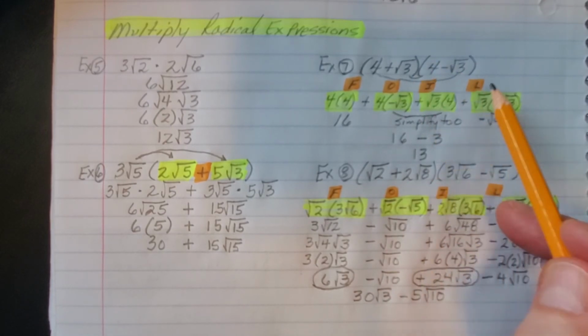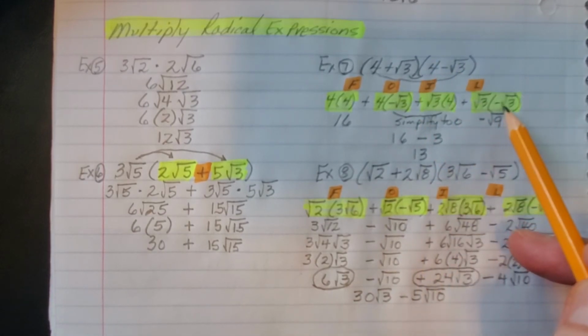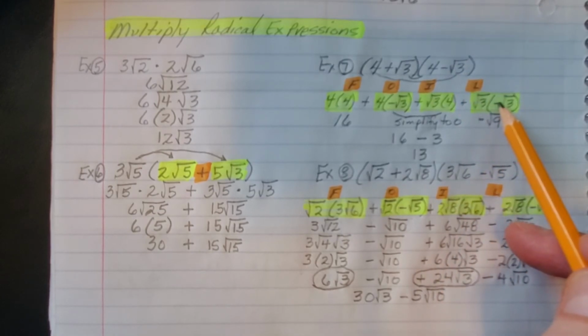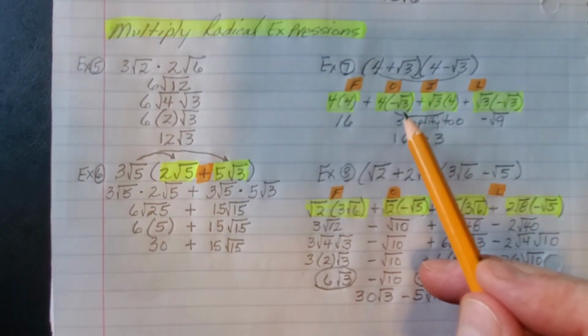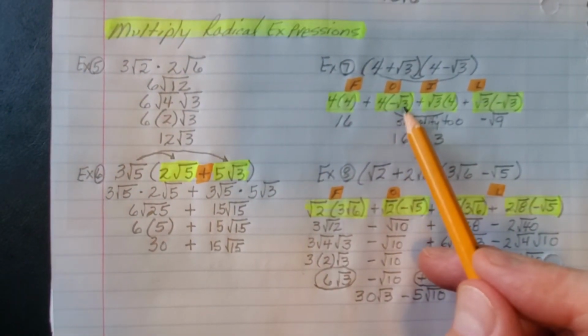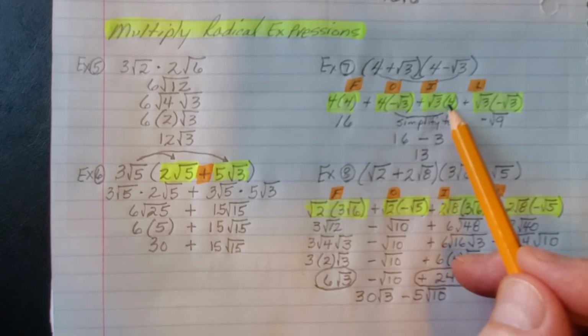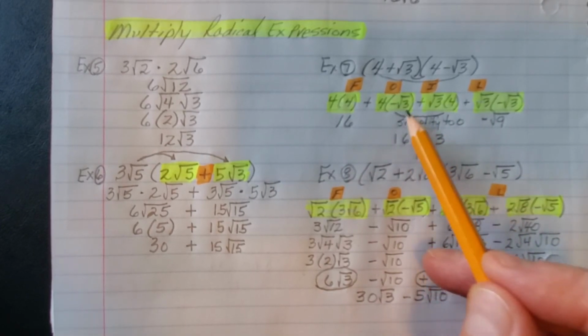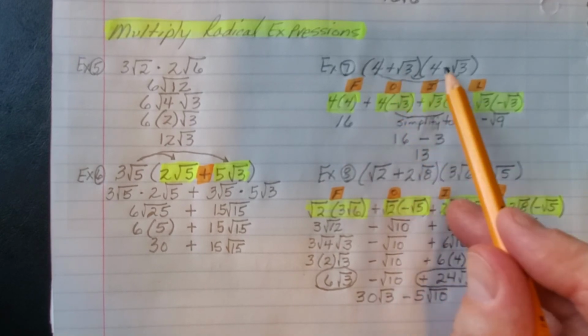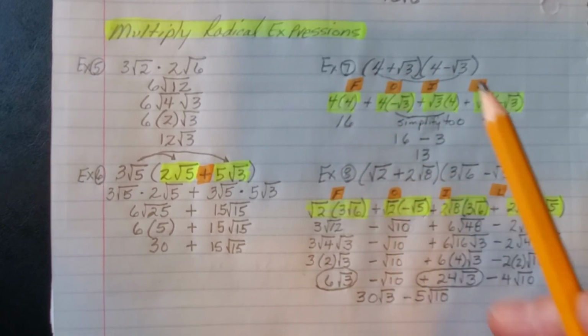And then we have the last 2: square root of 3 times negative the square root of 3. You've got to watch your negative signs. So now you should see that these 2 are the same. This is negative 4 square roots of 3, and this is positive 4 square roots of 3. It simplifies to 0, okay? They cancel because remember, this is basically the difference of 2 squares.